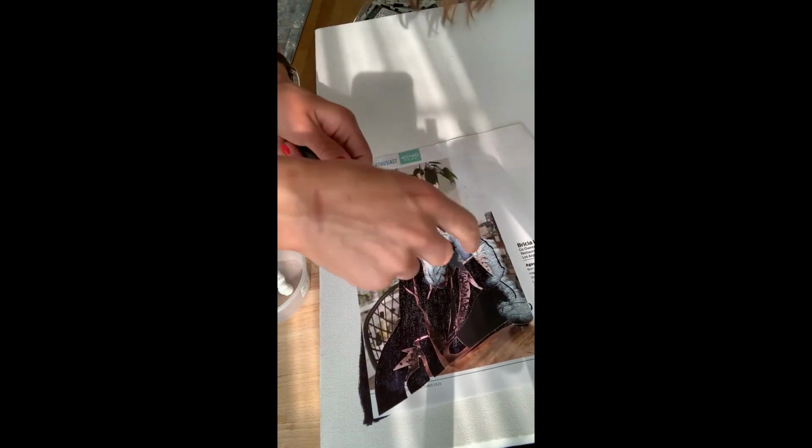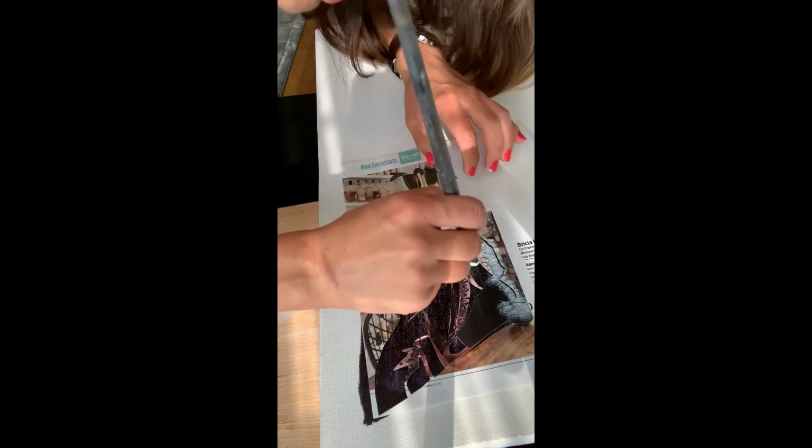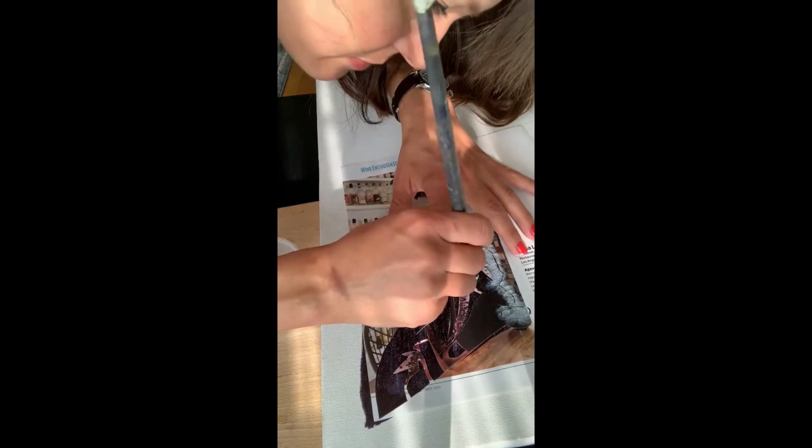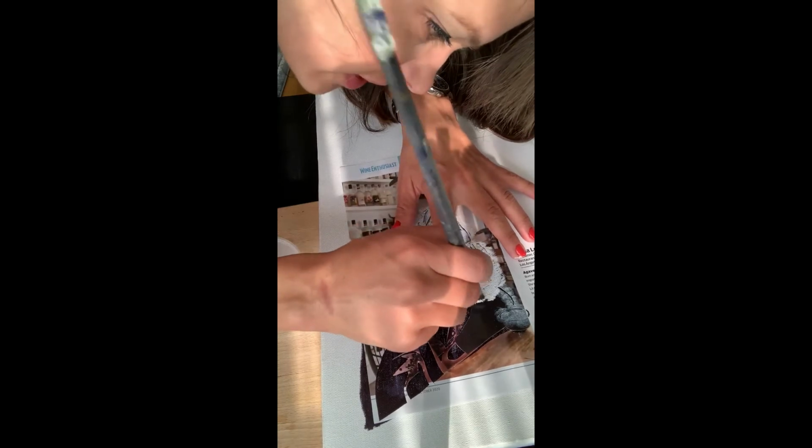Mine's not watered down, so it probably won't get the same effect. And then spraying the tips. Mine's not spraying too much right now because I have really thick paint on here. But if you just water it down, it would certainly spray out. You could also use a toothbrush for that and get a spray paint effect without the spray paint.